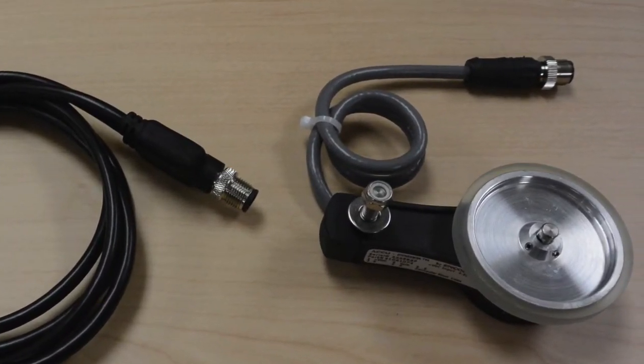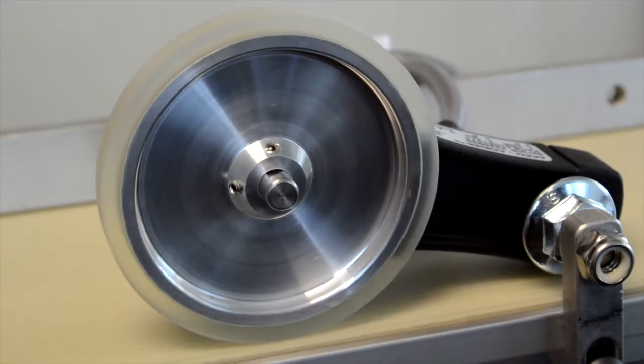You're all set. You are now ready to use your Redimark TC12 with the line speed encoder.